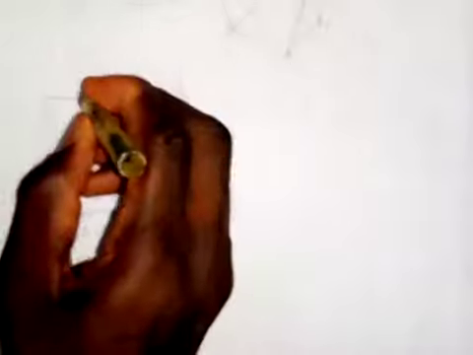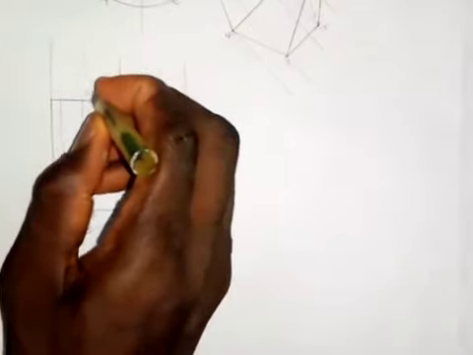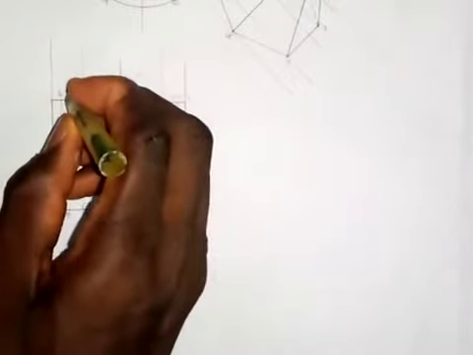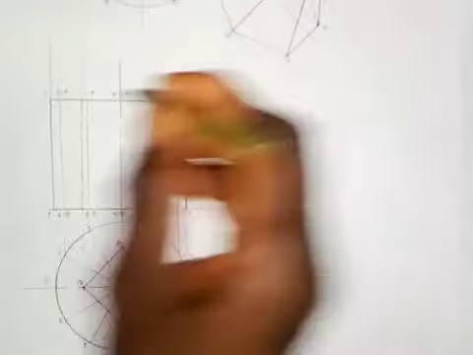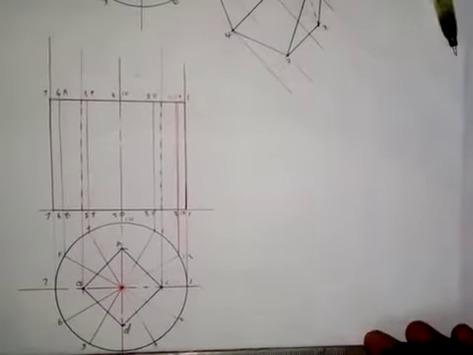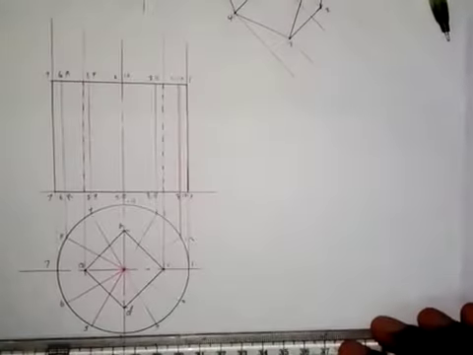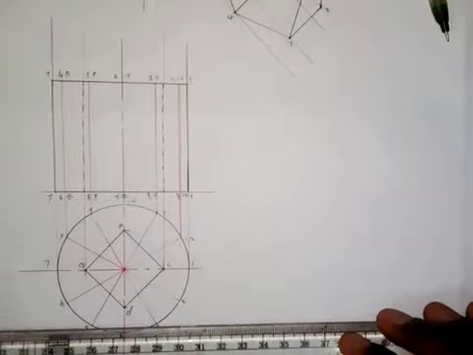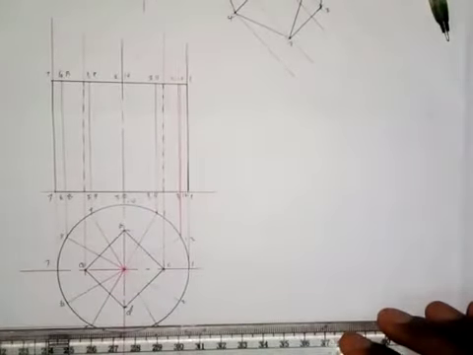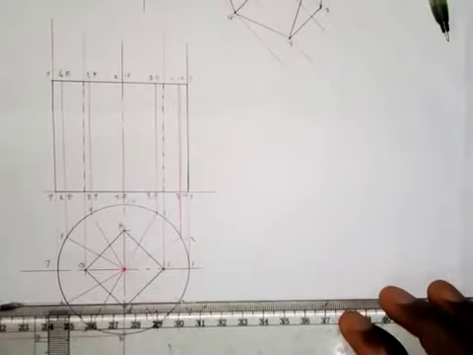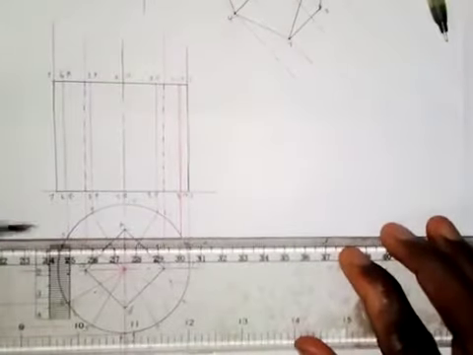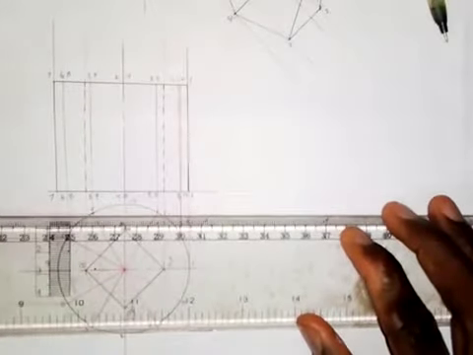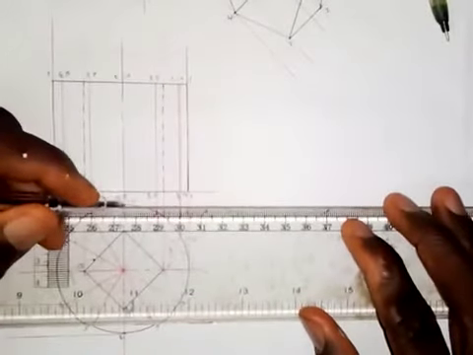So this is 5, 9, and this point is 6, 8, and this point is what? It's 7. So then what I need to do next is draw a horizontal line from this point out here. So here also I will draw a horizontal line, and I will come up here and draw a horizontal line here. From this point, and from this point, I will also draw a horizontal line.